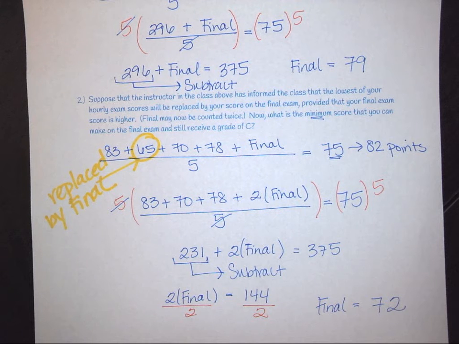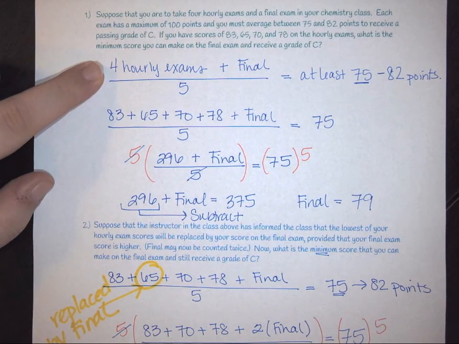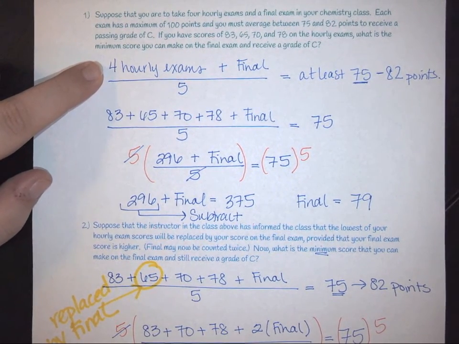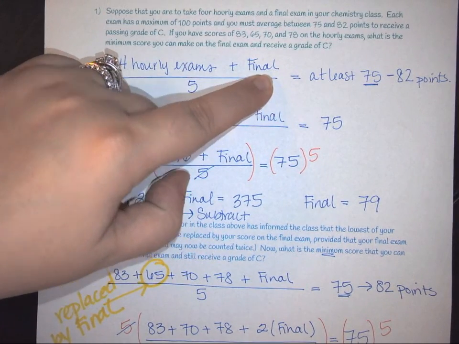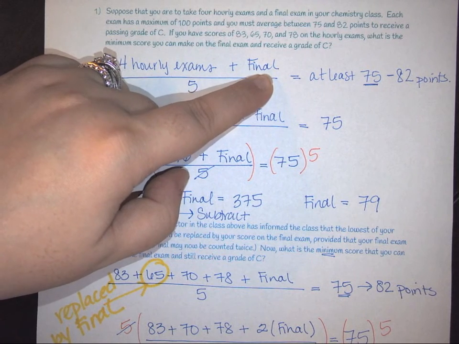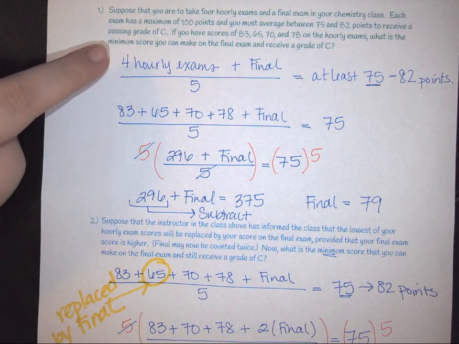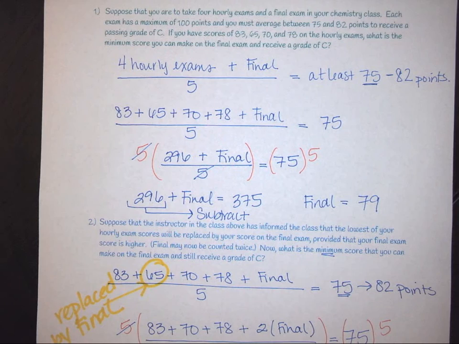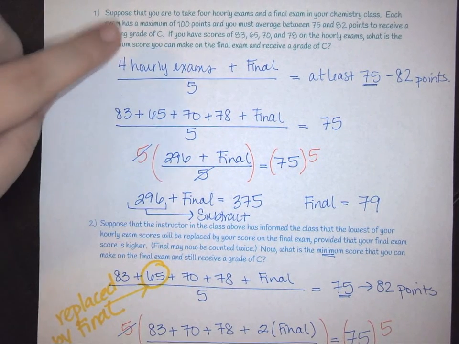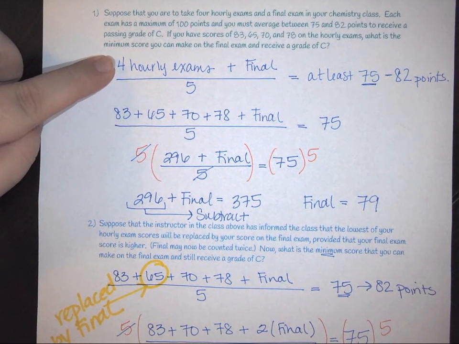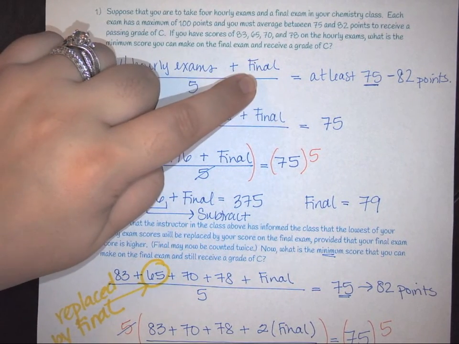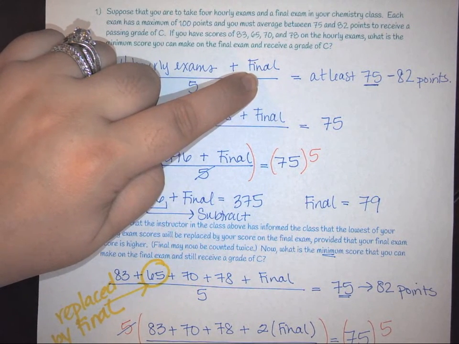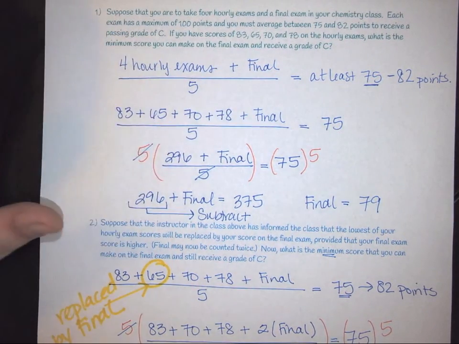Now, like I said in the beginning, if you are in a class where each part is weighted differently, say these hour exams were weighted at 40% and your final was weighted at 25%, what that would mean is that you would have to multiply both of these by that percentage. So you would multiply your hourly exams by 0.4, you would multiply your final by 0.25, and that's how you add in a weighted grade.